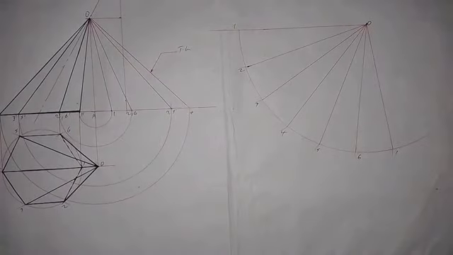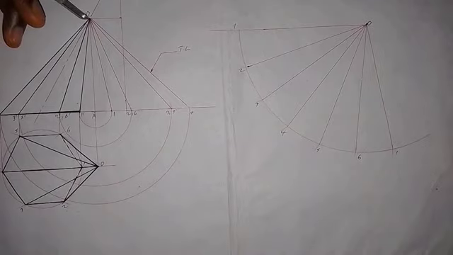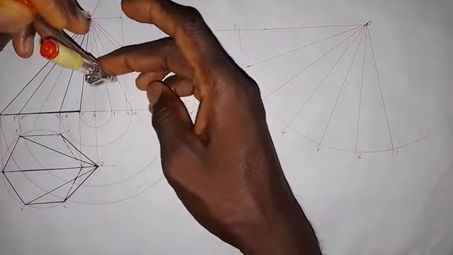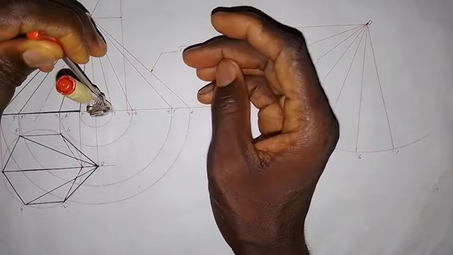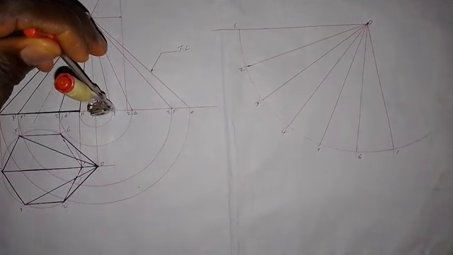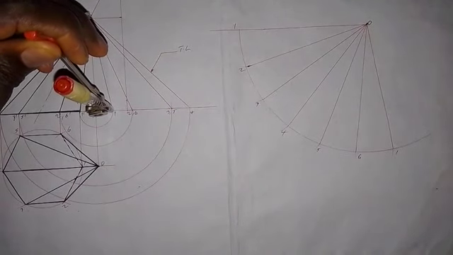Alright, so having done this, the next that we are going to do is that we now begin to take the true length. So for O1, you take distance from here to here, which is the true length. As I said, we are using the true length to make the surface development.